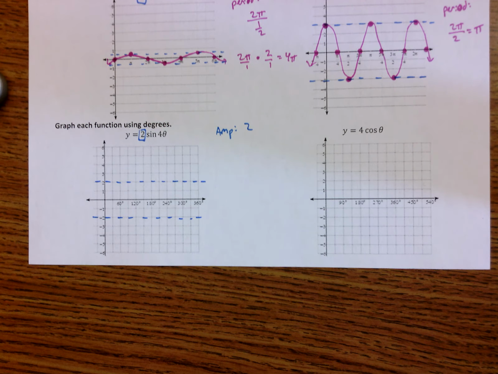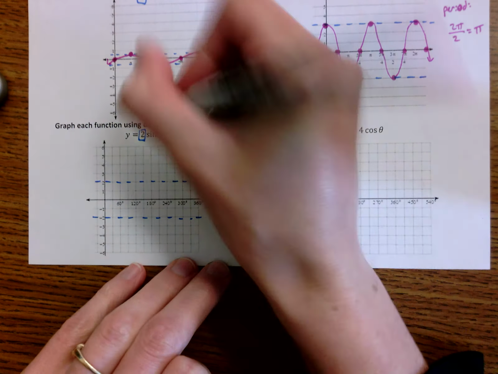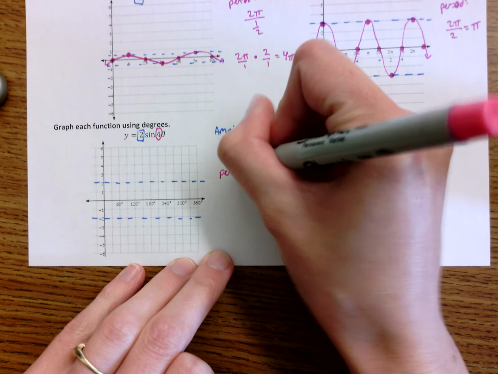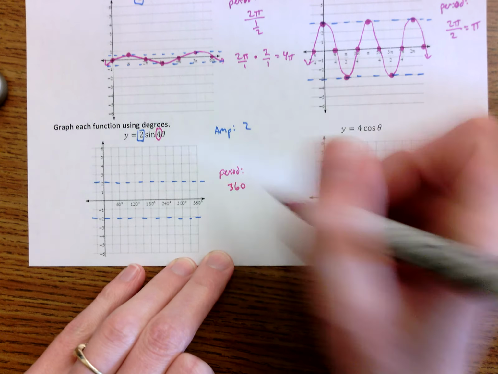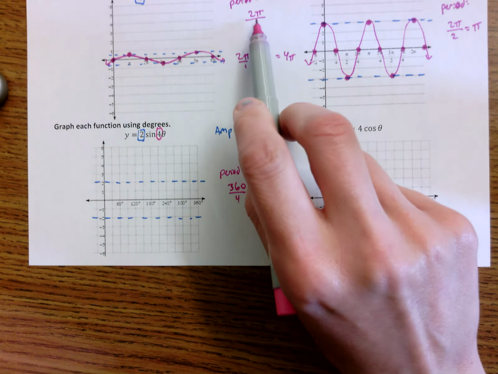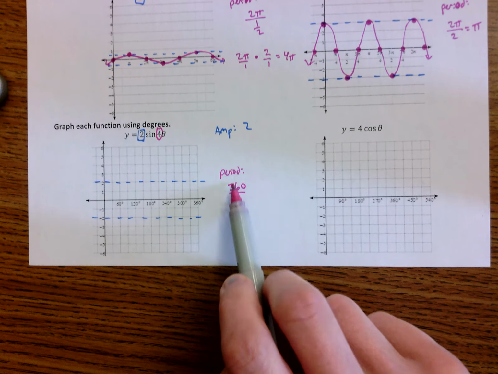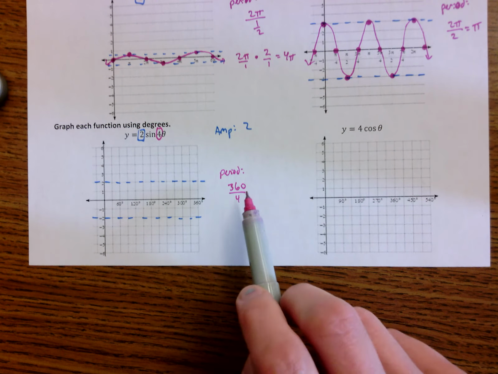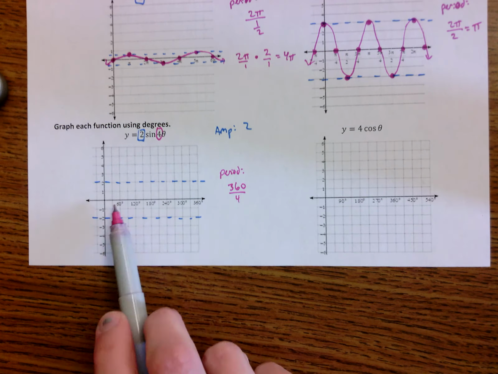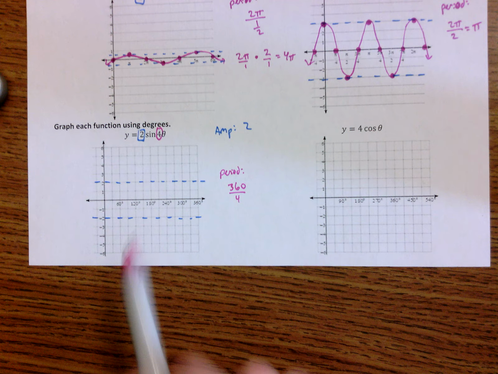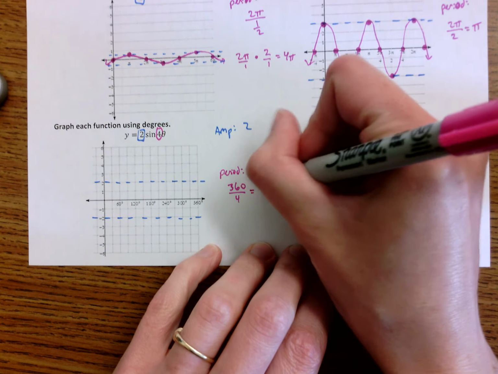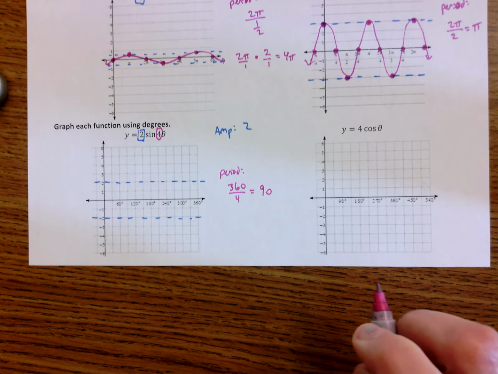Now this one's measured in degrees. I'm going to use this number right here for my period, but I'm going to do 360 divided by 4, whereas before we used 2 pi because we were in radians. Now we're using 360 because we're measuring in degrees. And the way you tell the difference is that 1, the directions say degrees or radians. 2, when you look at the axis, you can tell. So 360 divided by 4, that's 90. So my period is 90.